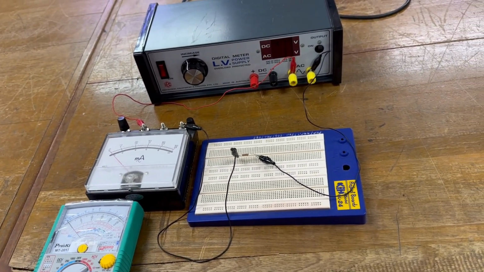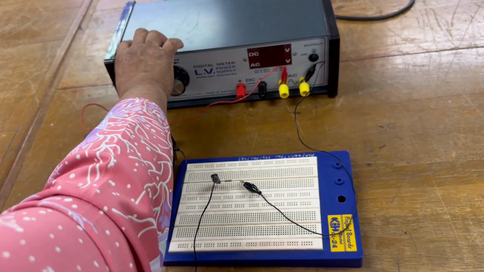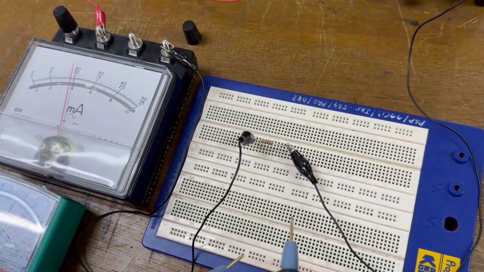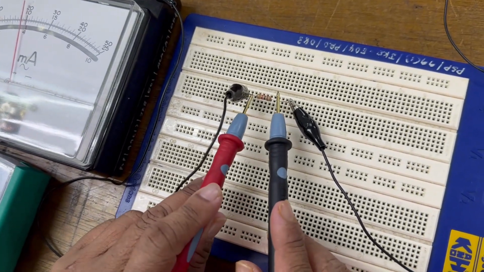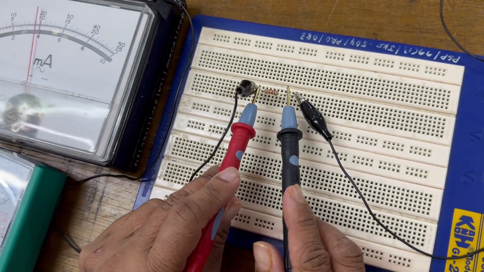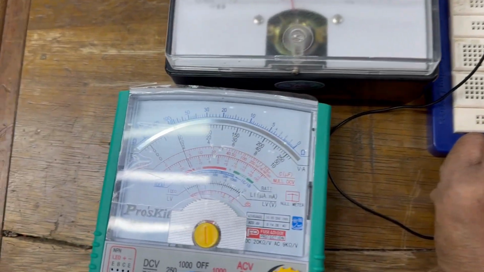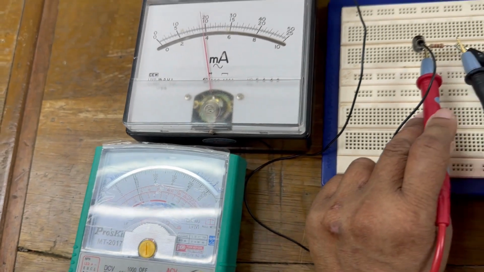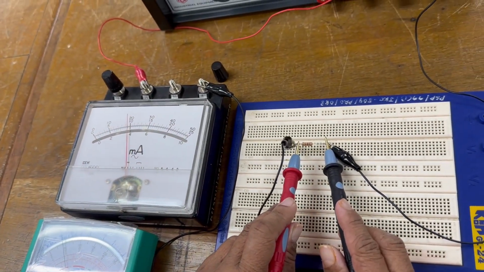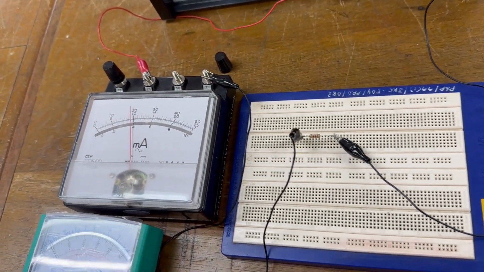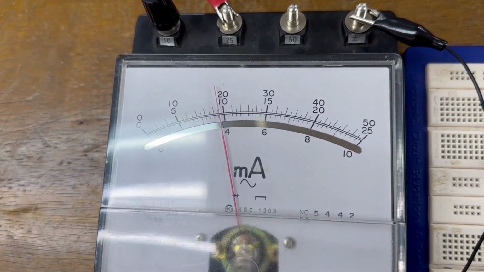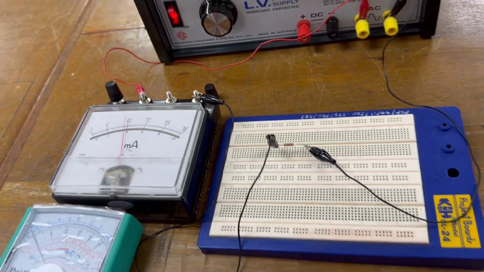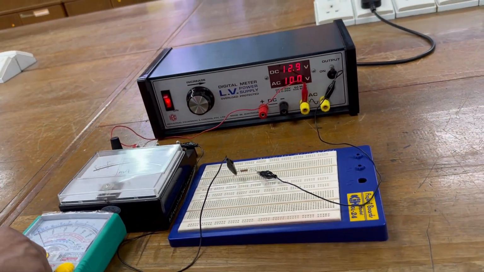Now, it's time to power up the circuit. Turn on the power supply. Use the multimeter to measure the voltage across the resistor. Make sure you are getting a reading of 10 volts. Now, let's check the current. The ammeter should give you a reading of the current flowing through the circuit, which is 10 milliampere.